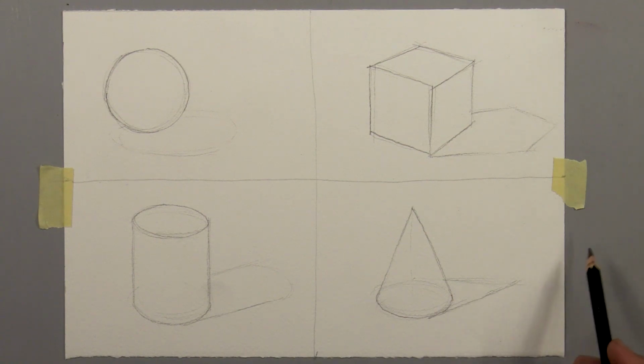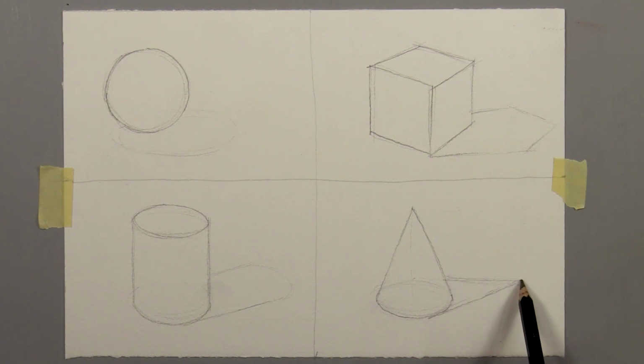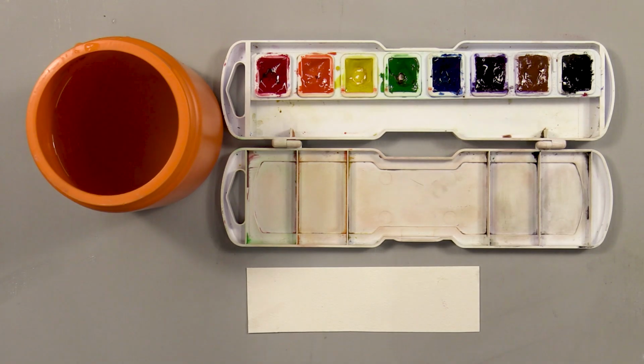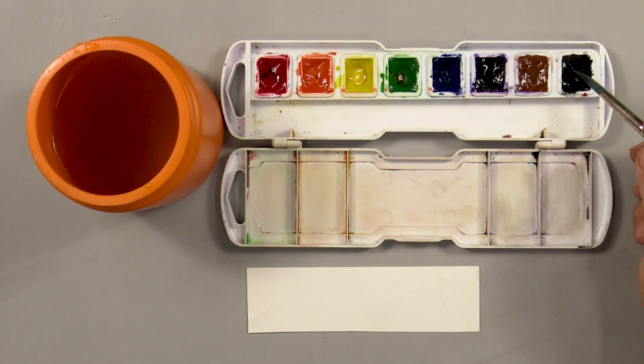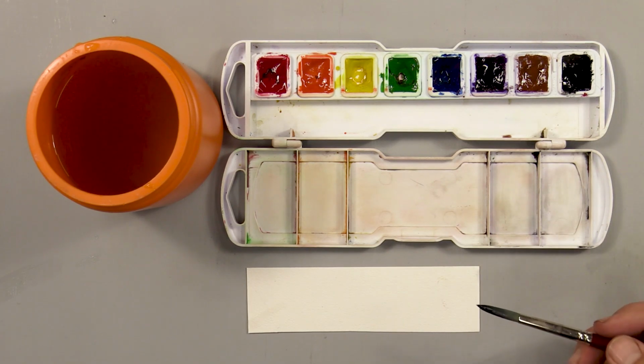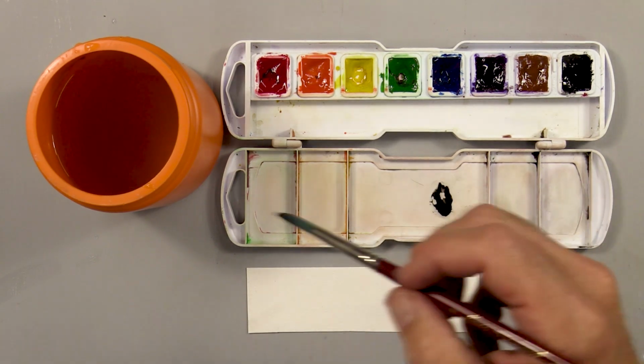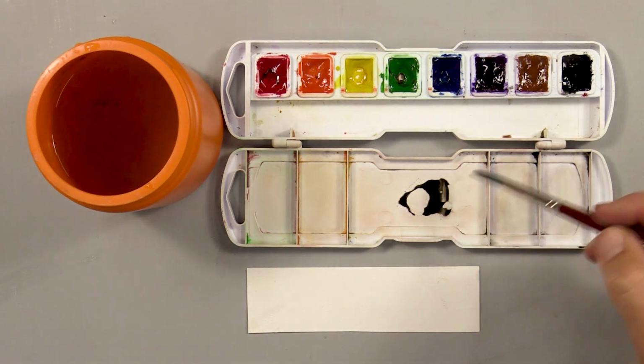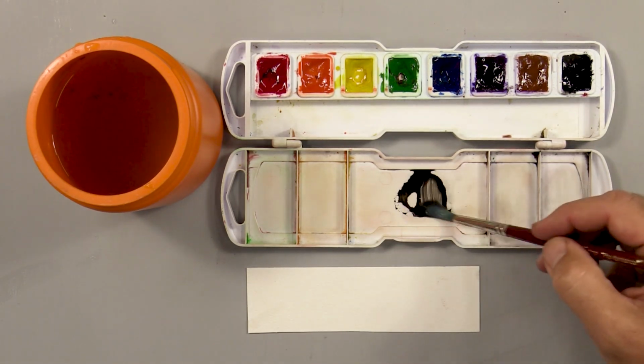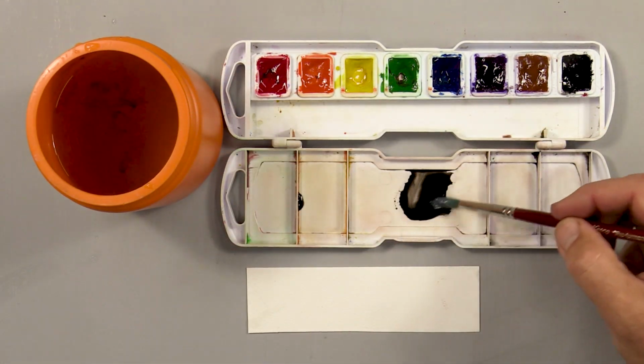Now we're ready to paint in the values on these forms. You can actually pick any color that you want to for this, and really the only color I would rule out for this is yellow, just because it's so light. The rest of the colors are dark enough that you can get a full range of value from light to dark. I decided to use black.